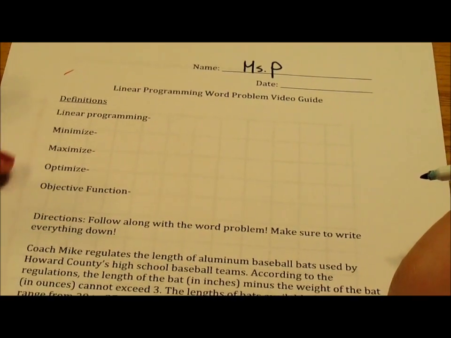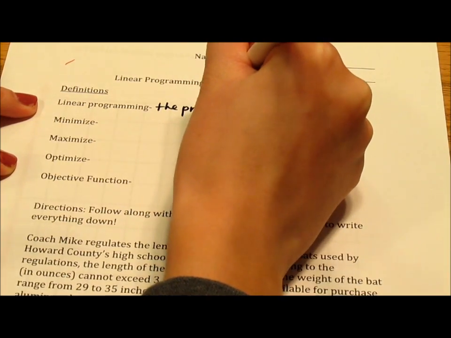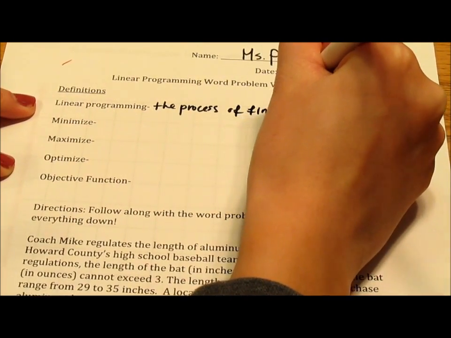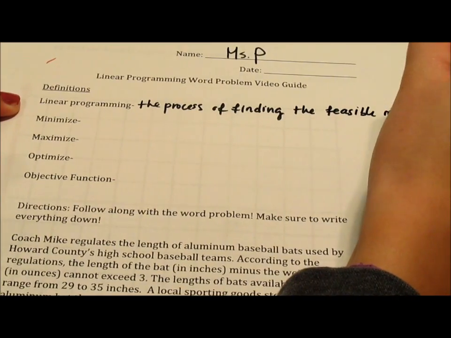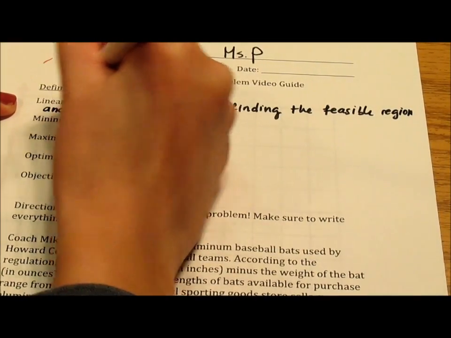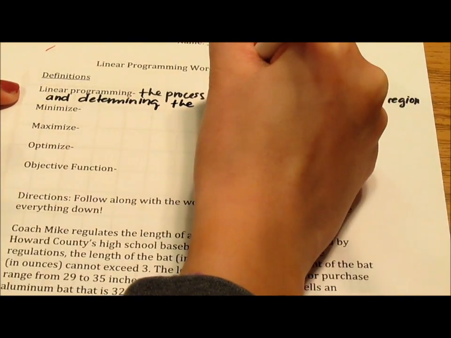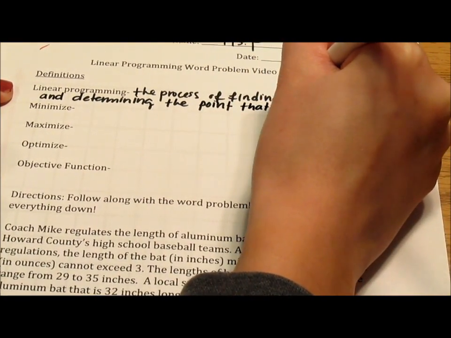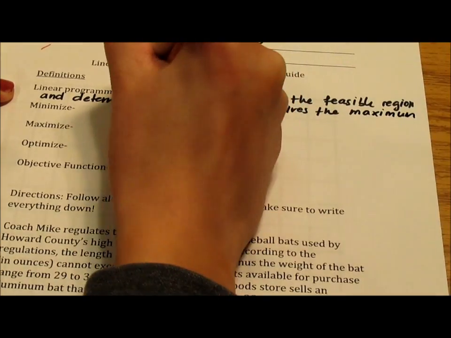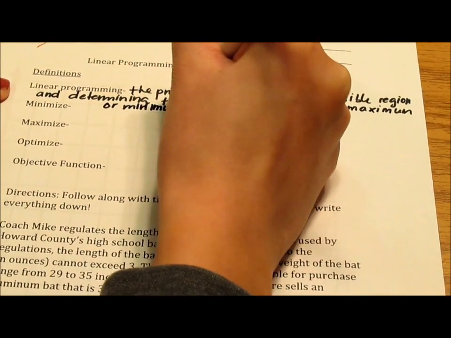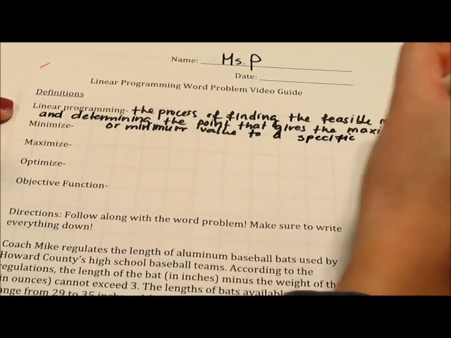So let's start with the definitions again, our last set of definitions. So linear programming is the process of finding the feasible region, which you know how to do, and determining, this is the part that's different, determining the point, the single point that gives the maximum or minimum value to a specific expression.